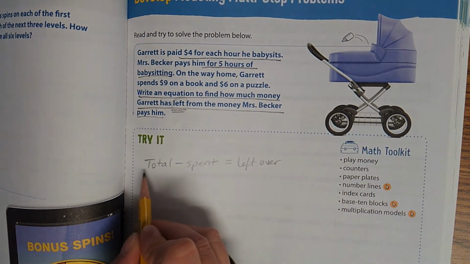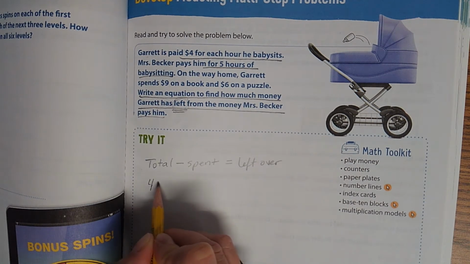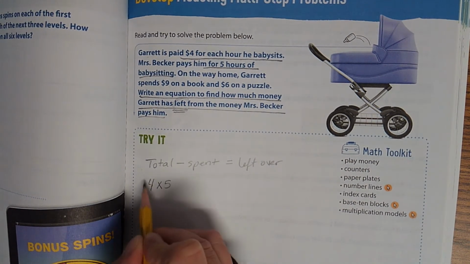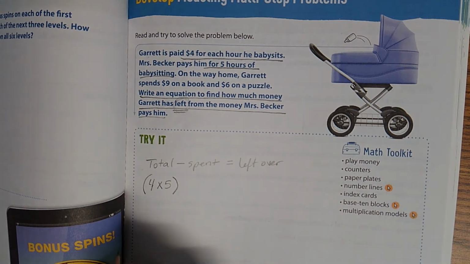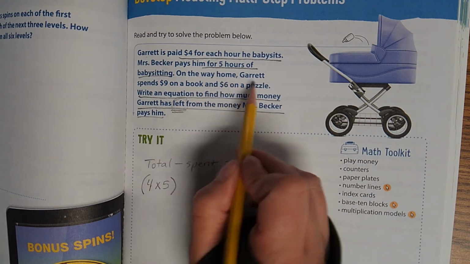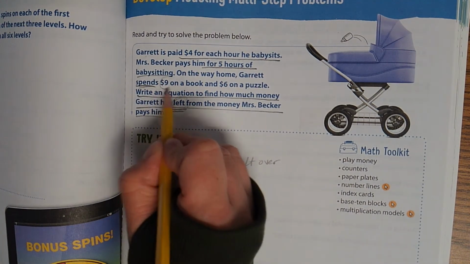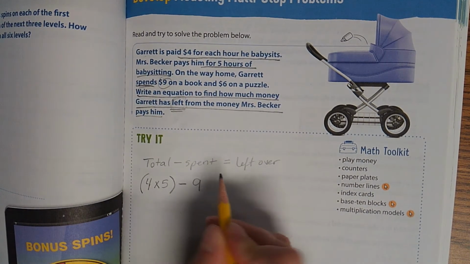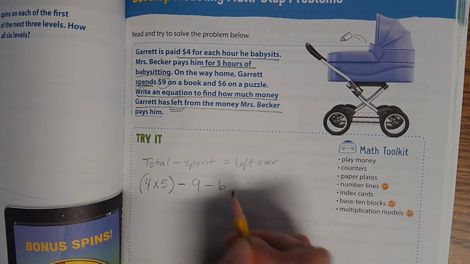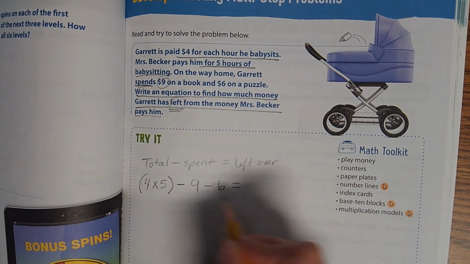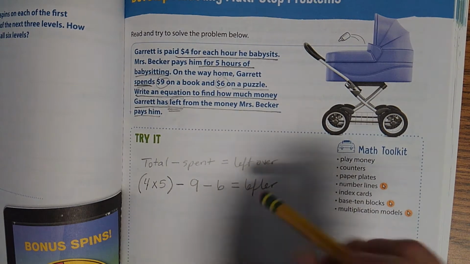So total. How am I going to find that? $4 an hour for 5 hours. So we're going to multiply $4 an hour times the 5 hours. That's our total. Okay. On the way home, Garrett spends, which is our subtraction, $9 on a book and $6 on a puzzle. And that will equal what he has left over.